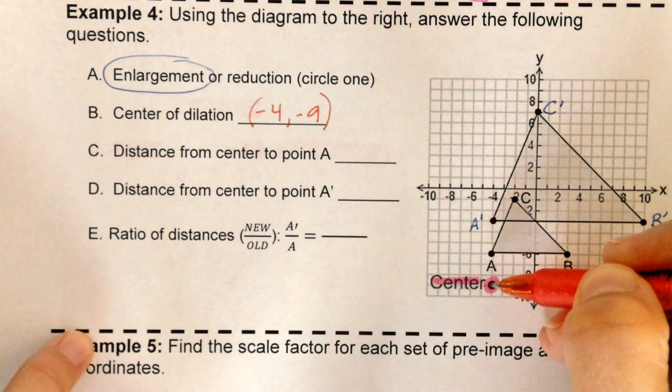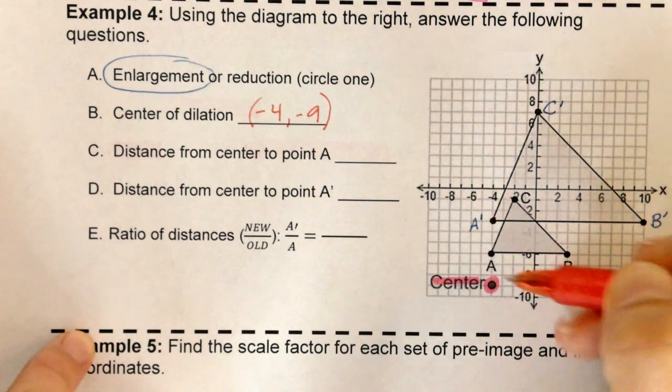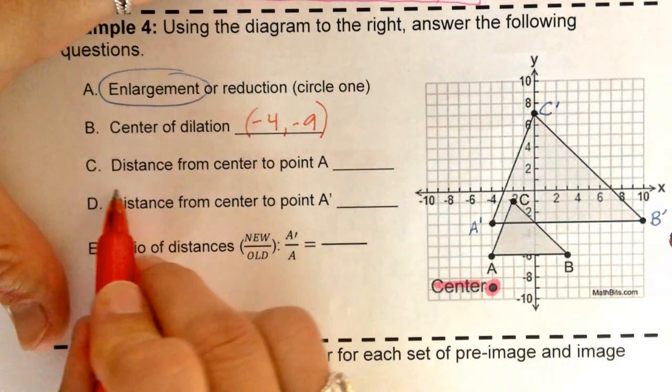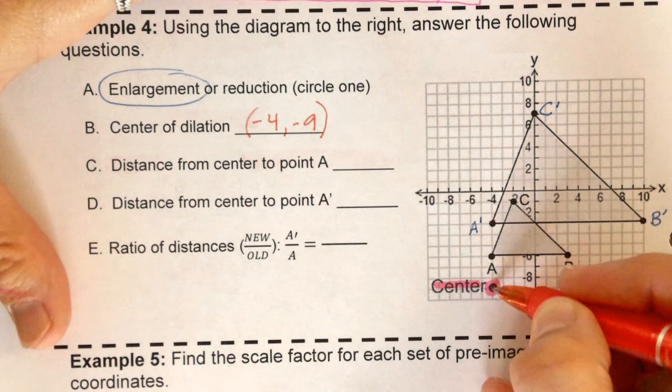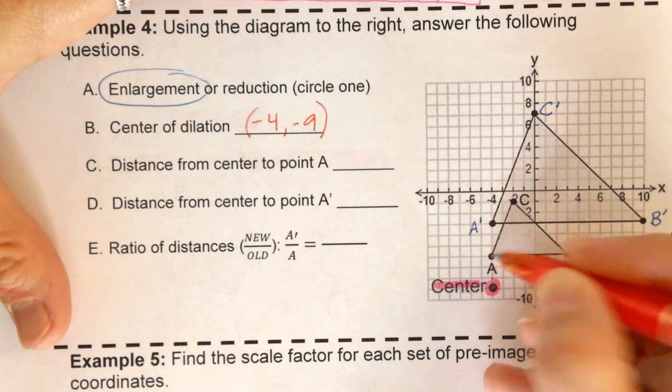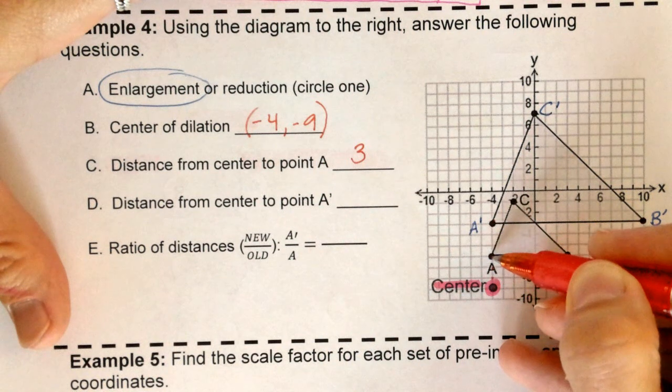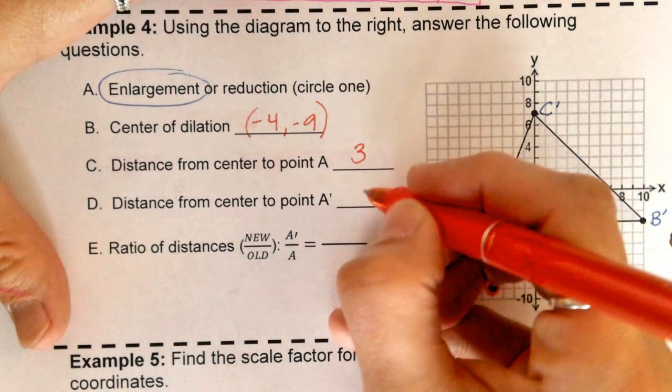Well, here we only have a rise. We don't have a run. I usually just use the rise on all of them. But here, that's the distance from center to point A. From center to point A, 1, 2, 3. The center to point A prime we see is 1, 2, 3, 4, 5, 6.